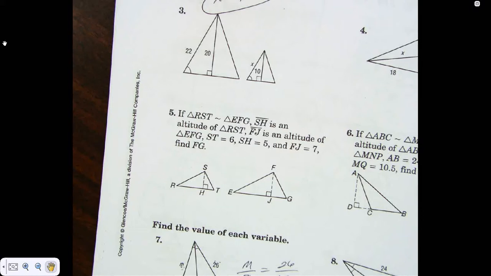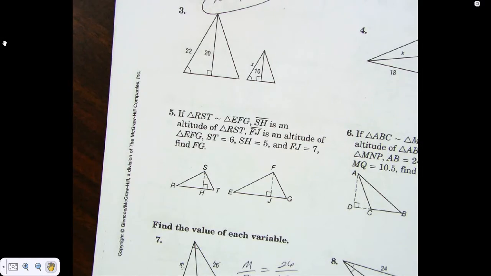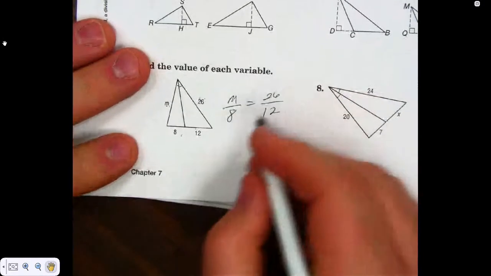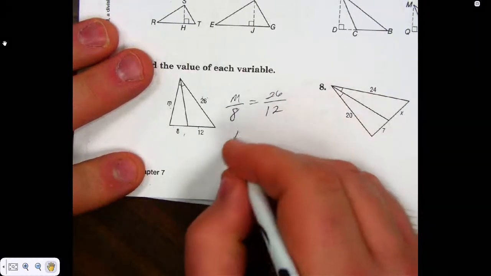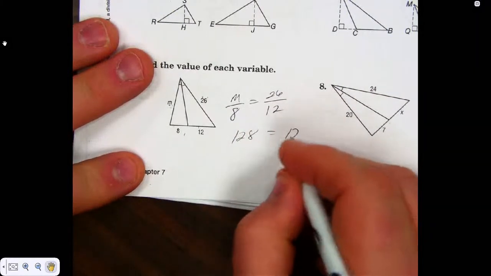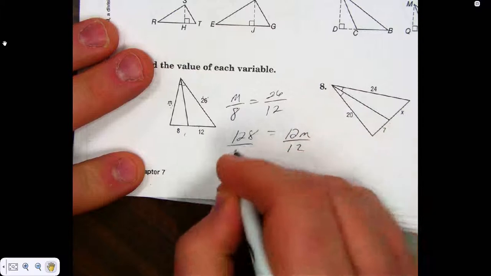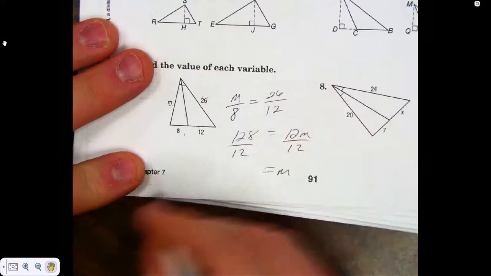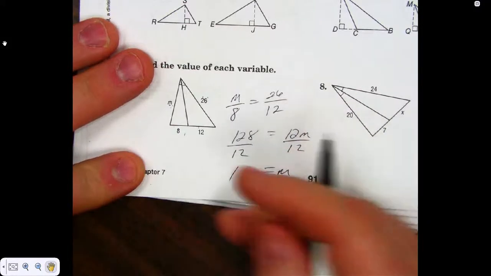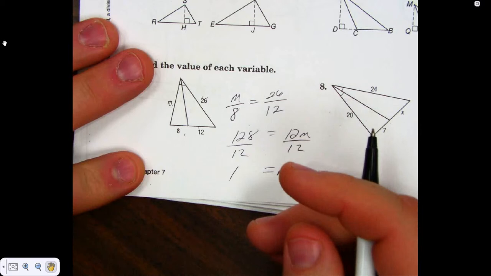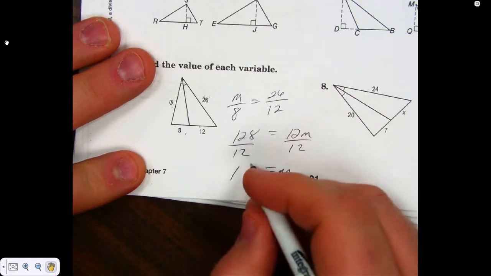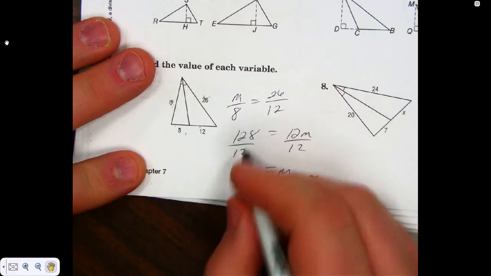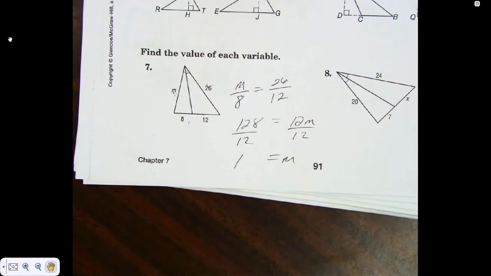Is the answer to number 7 7.3? Let's see. 8 times 26 is 8 times 6 is 48. That's 128 is equal to 12m divided by 12. M is equal to, we're going to that 1. I got 17.3. Is that what 128 divided by 12 is? Oh, I don't think so.